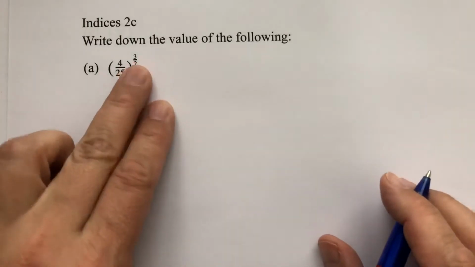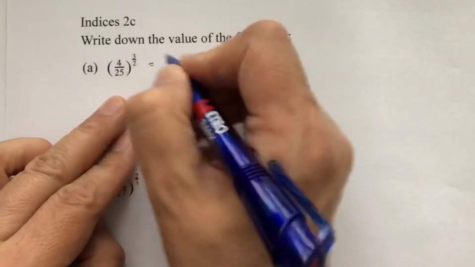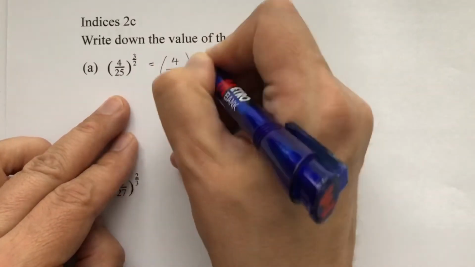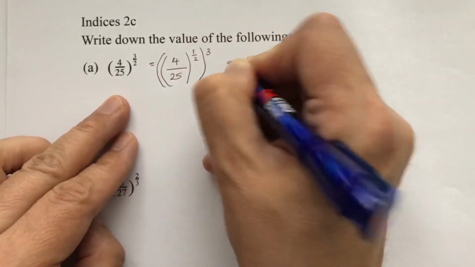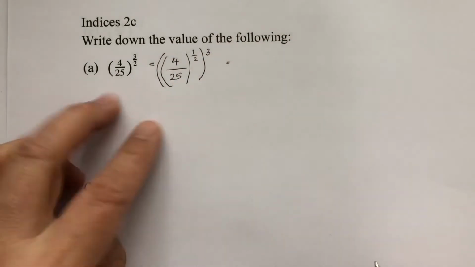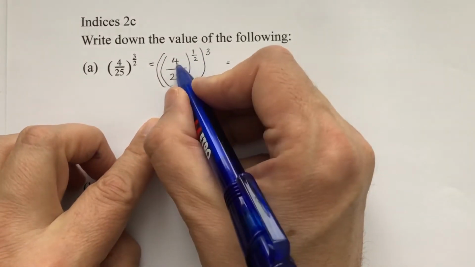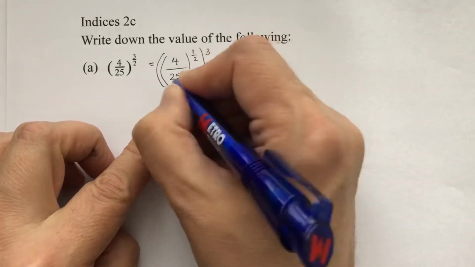So here we're going to break these down into two things. 3 over 2, we're going to say it's 4 over 25 to the power of a half, cubed. So therefore, we tend to want to take it down to smaller numbers first. So we therefore square root the 4 and we square root the 25.